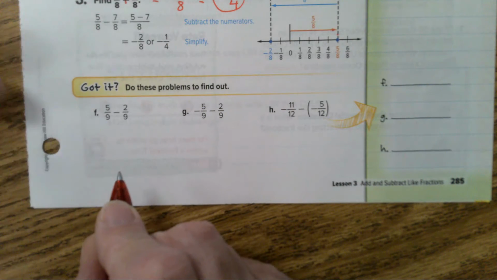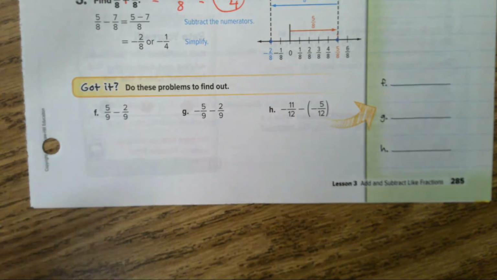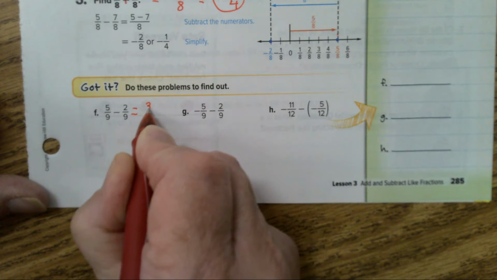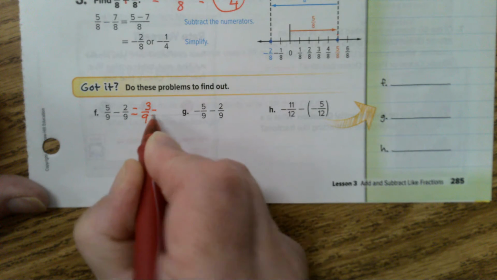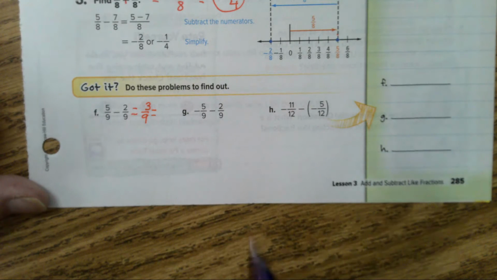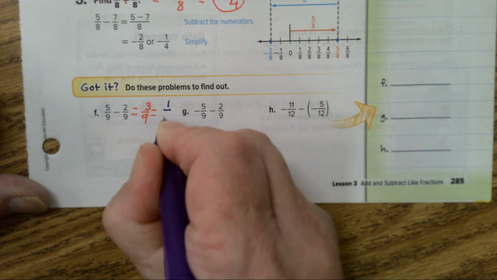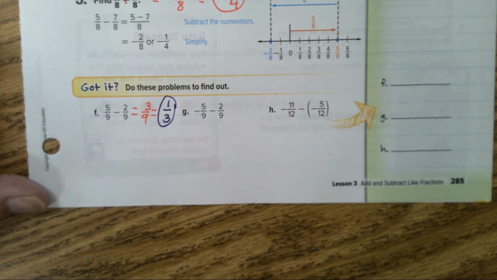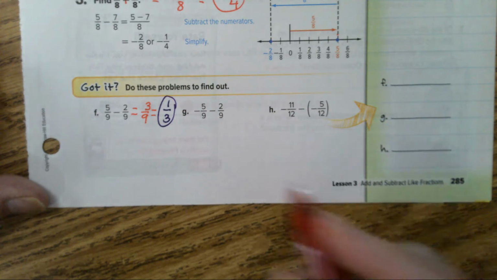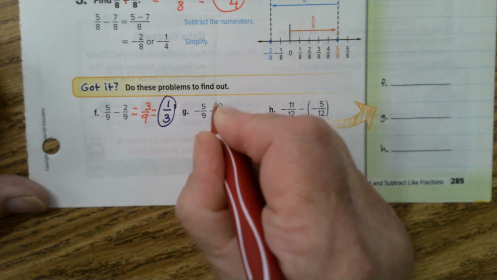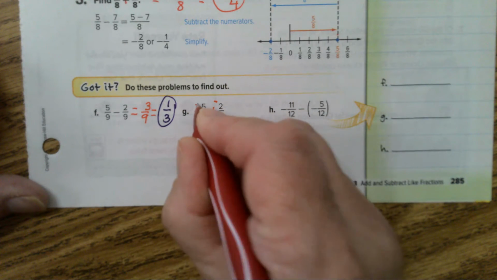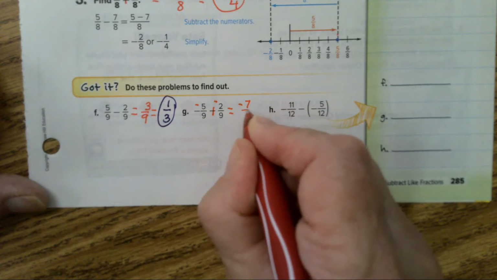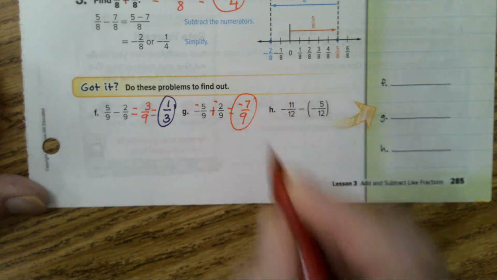All right, I figure most of you have these finished. So on this problem, 5/9 plus 2/9 is 7/9. Oh, I hope you all remembered to simplify it. 3 divides 3 once, and 3 divides 9 3 times. It simplifies to 1/3. Okay, the next problem. Oh, integers, we're going to add the opposite. Negative 5/9 plus negative 2/9 is negative 7/9. That will not simplify.